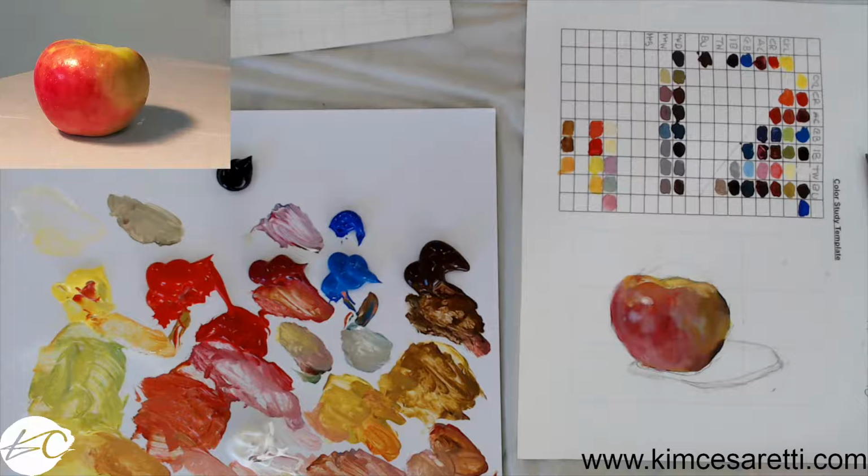Where I was sitting, I thought it was more of a green, but now I can see it's not green. Yeah, a little bit more salmonish.